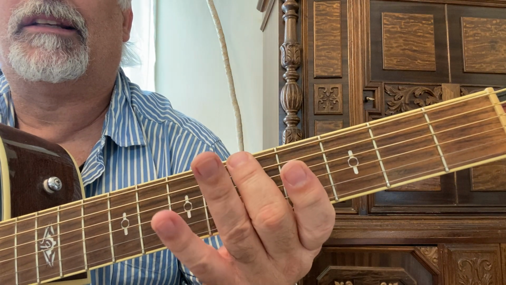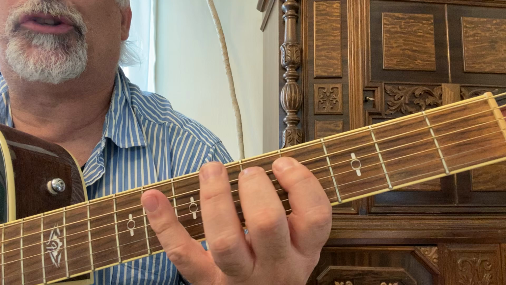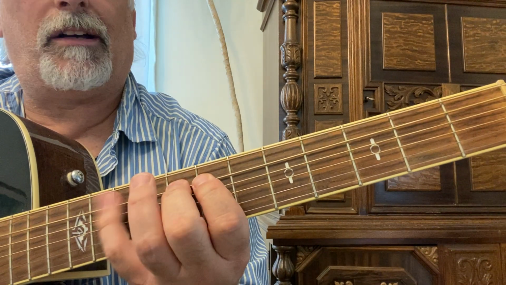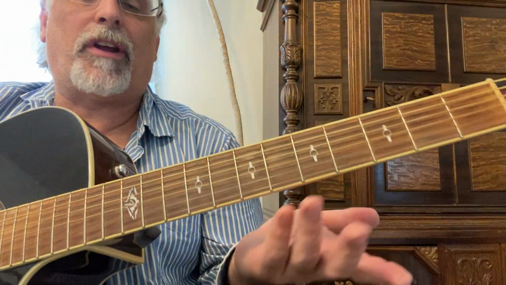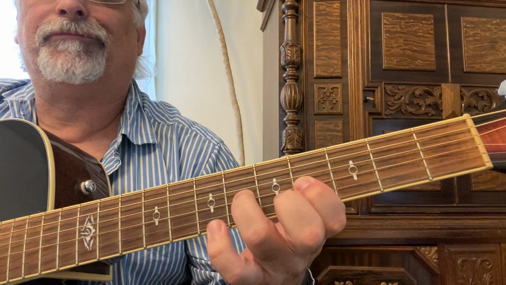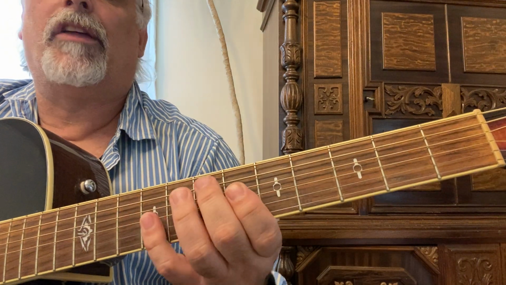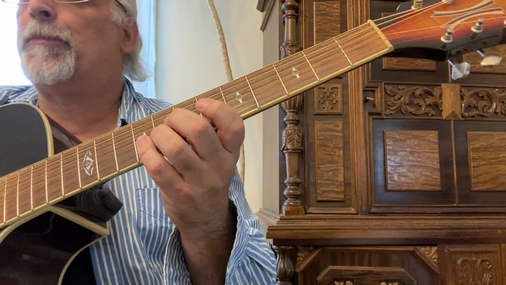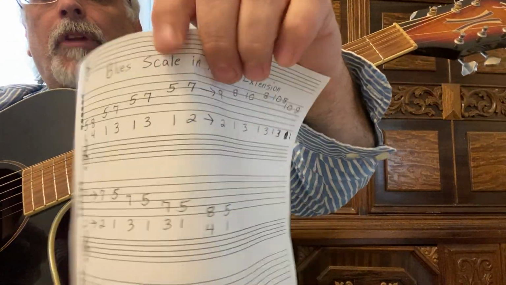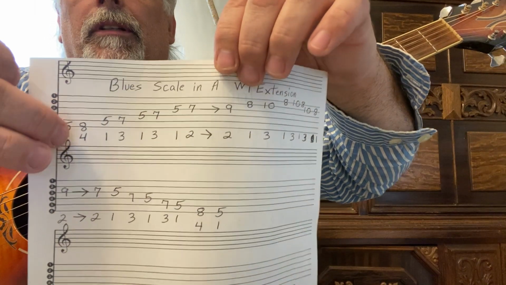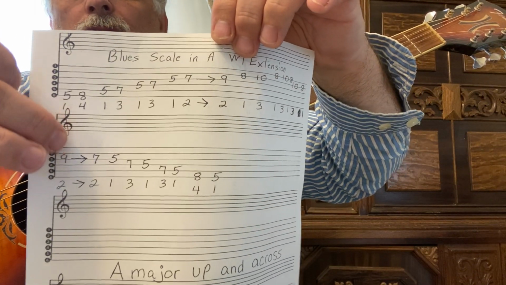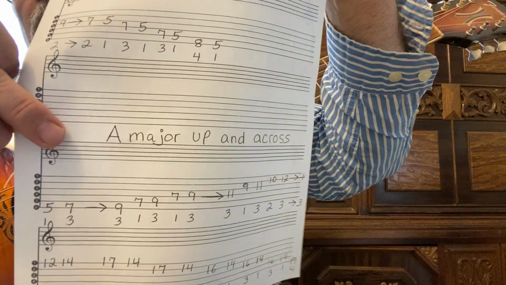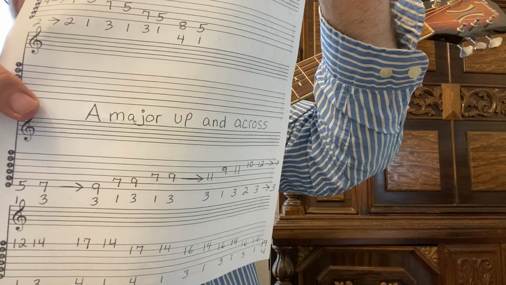That's so basic. Using that finger, 2, 4, 1, 2, 4, 1, 3, 4. You can use that up and down the 6th string. You can even use this on the 5th string. The 2, 4, 1, 2, 4, 1, 3, 4. That's major scales, okay? So once again, it's a minor scale, it's a pentatonic scale. They're using just 5 different notes. And there's the A major up and across.